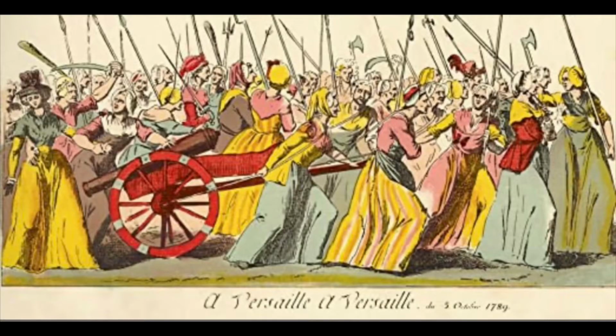They are so starving in Paris that they march the 14 miles to Versailles and basically attack Versailles and force the king to leave Versailles and make the march back to Paris, where he pretty much lives the majority of the rest of his life, until he and his family are either killed or executed one way or another.